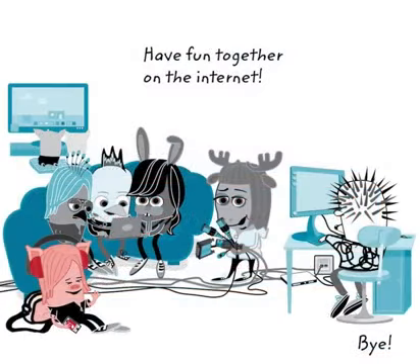There you go. Now you know a little more about the global computer network called the Internet, which is used by 2.7 billion people. Have fun on the Internet!